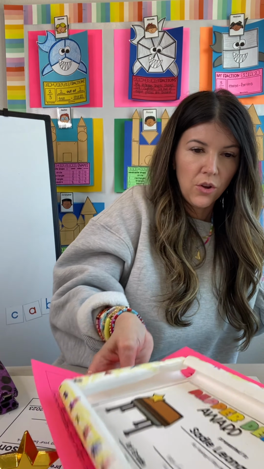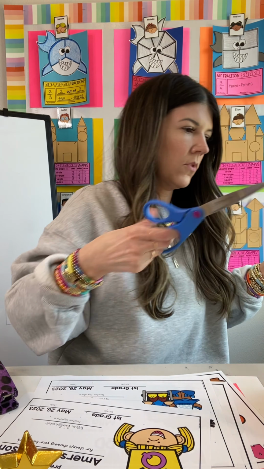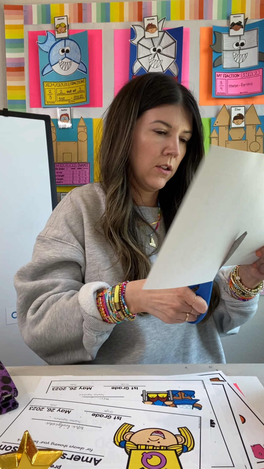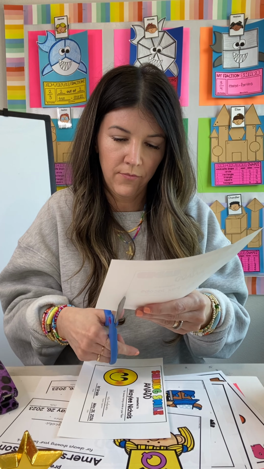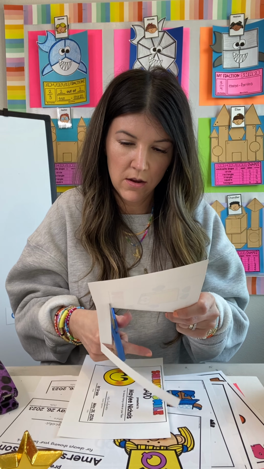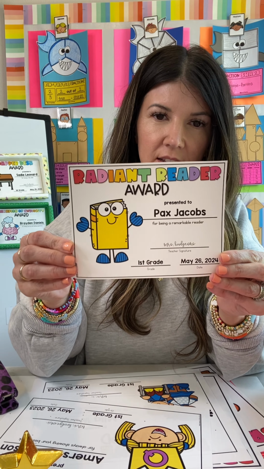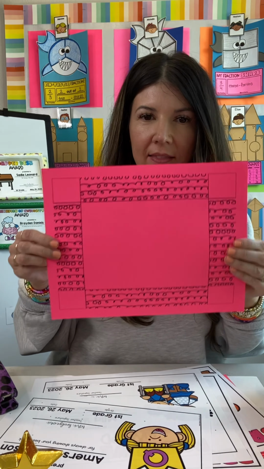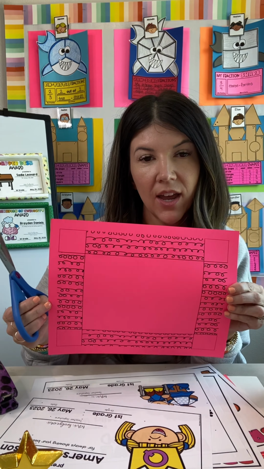I'm going to show you how to make these. So we just cut the award. This is not going to be perfect, so I'm just trying to do it quickly. Let's say you have 20-something kids in your classroom, it's too much for you to cut on your own.